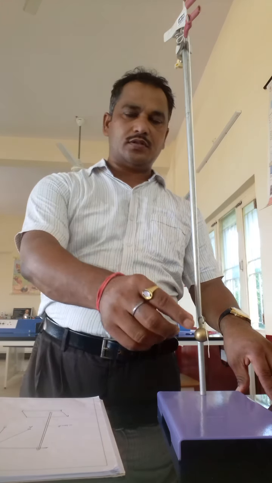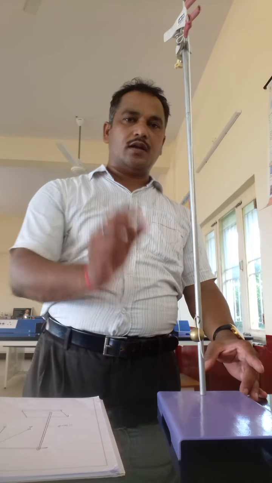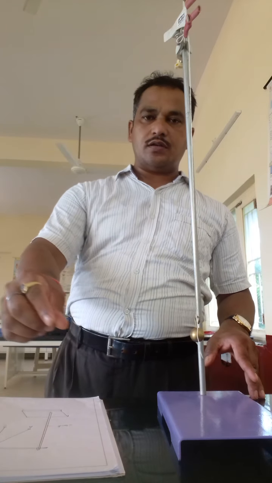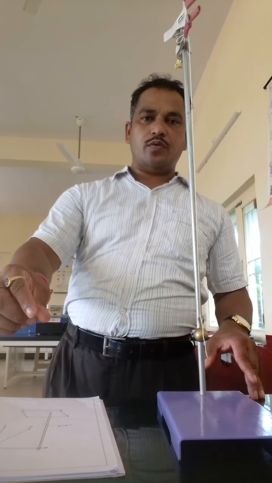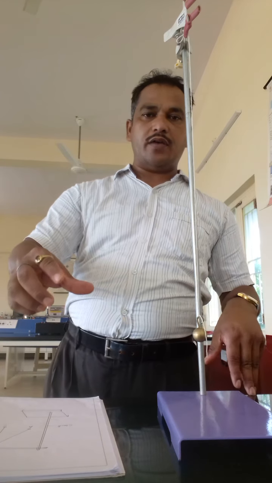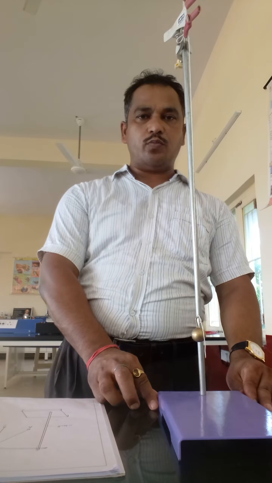So this is a simple pendulum. This is the stand. The thread is there, in which this bob is hanging, freely suspended. You can see here, this is the mean position. We will stretch it. For example, we will keep it at point A, and when I release it, it will go to the other side, to point B.